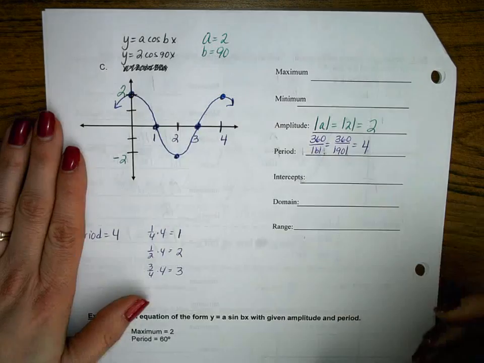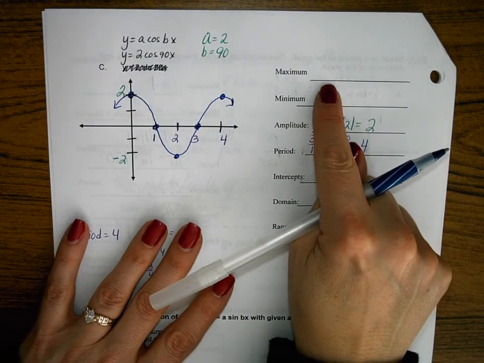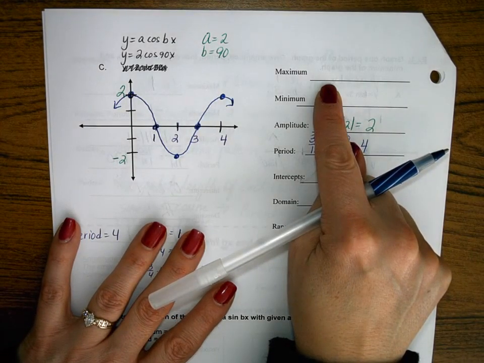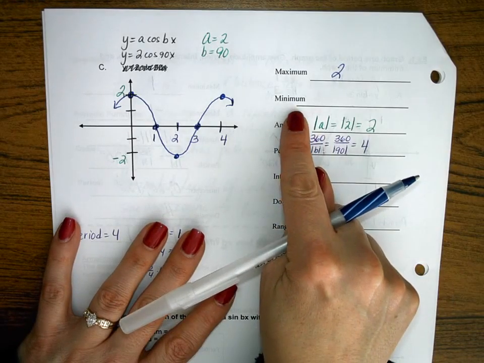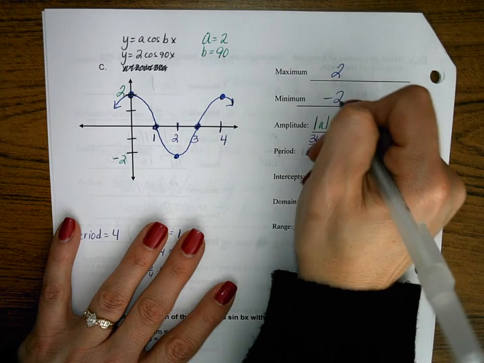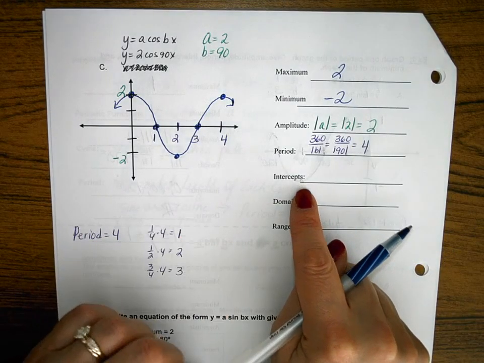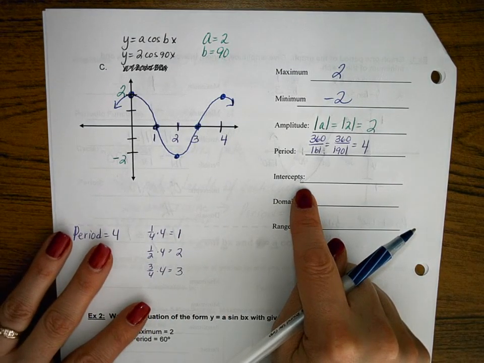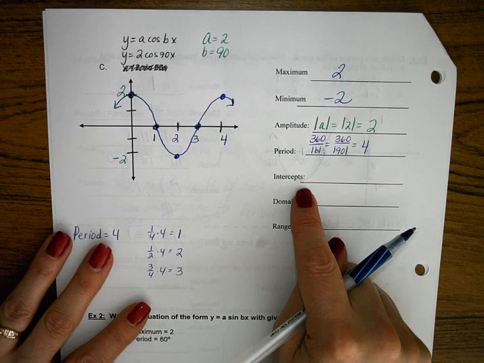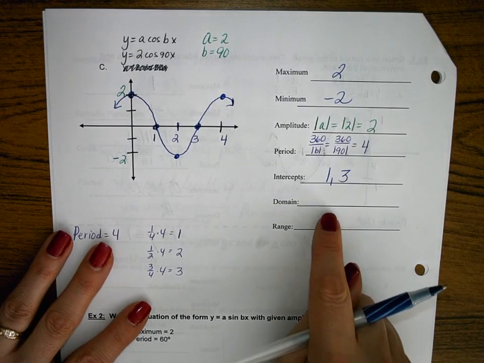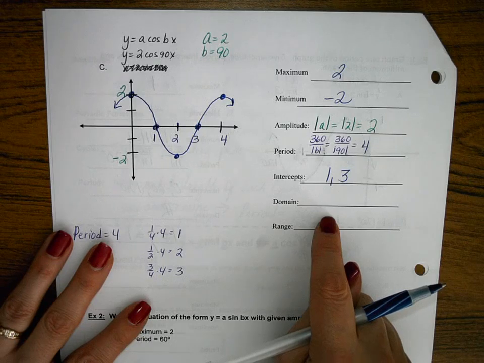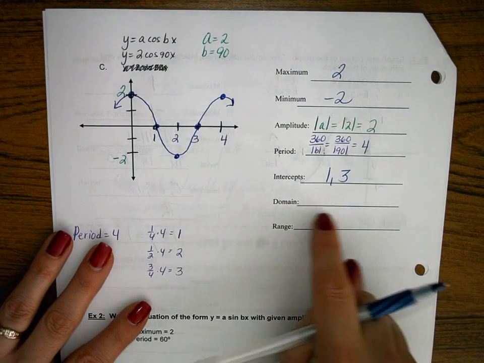All right, so what's my maximum value of this graph? All the way up to 2. What's my minimum value? Goes all the way down to -2. What are the intercepts? Where does this graph cross the x-axis? 1 and 3. What about the domain? What numbers do we have for x's? Sine and cosine. All real numbers.